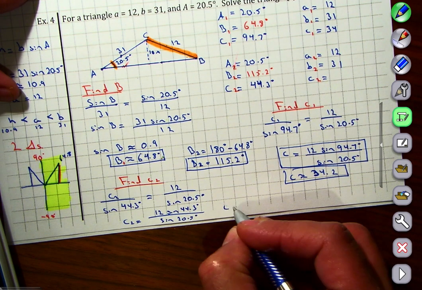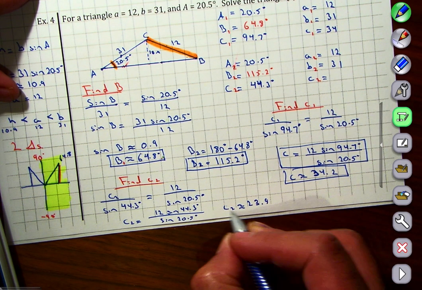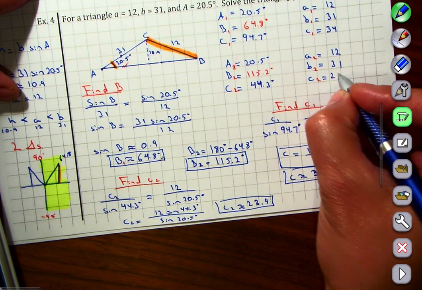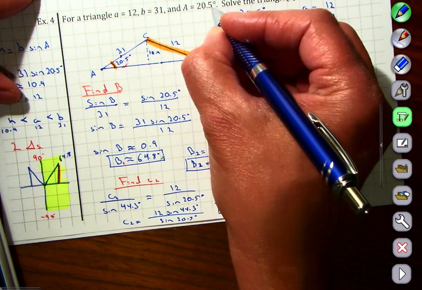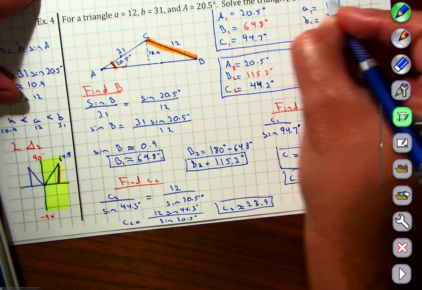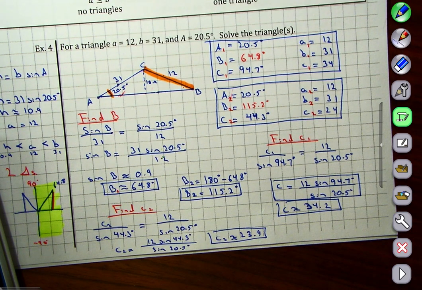So therefore C2 is approximately 23.9, or in this case we're going to say 24. So therefore we do have two triangles, and you want to make sure that you give the information for both.